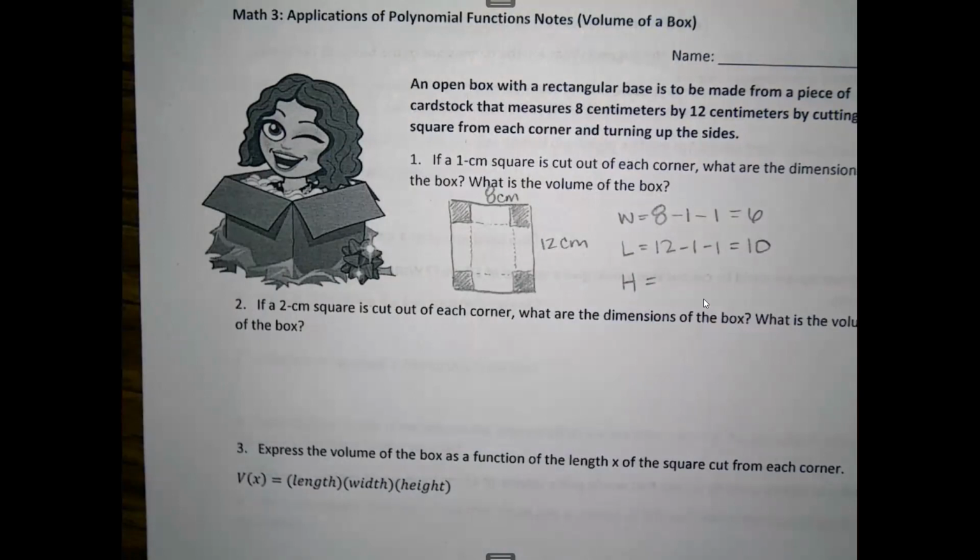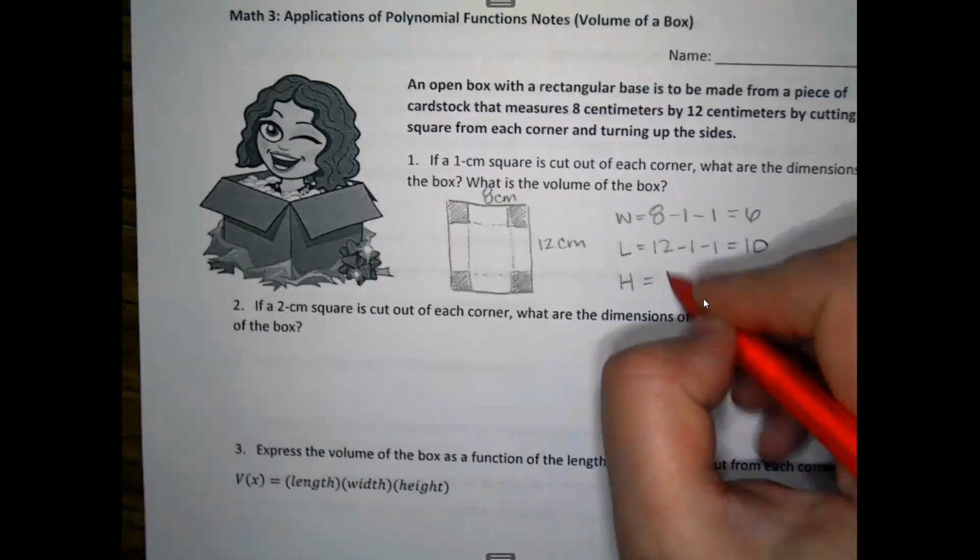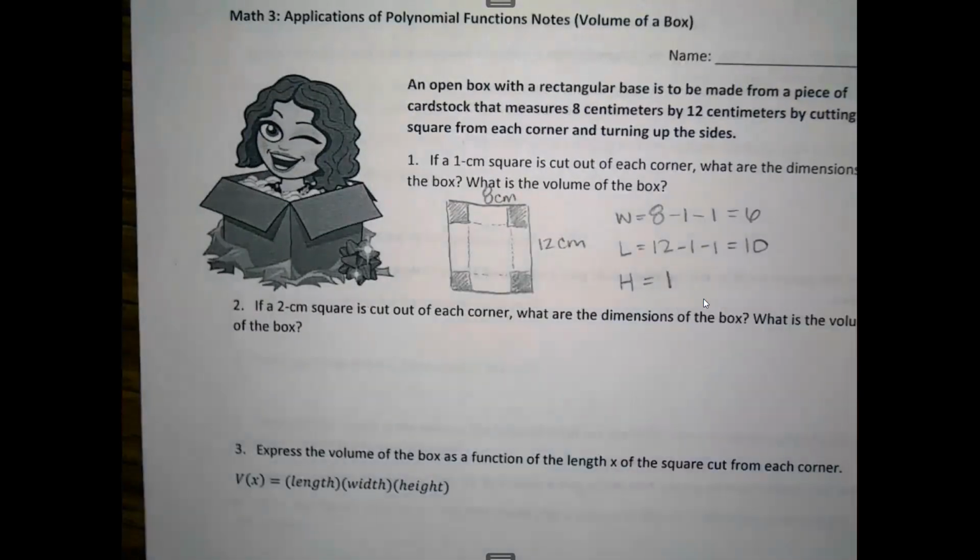Now, if I fold this up, look where the height of the box comes from. I fold it. So what's the height of the box? It's 1 centimeter, right? It comes from the square that I cut out of the corner. Everyone see that? So the height is 1 centimeter.